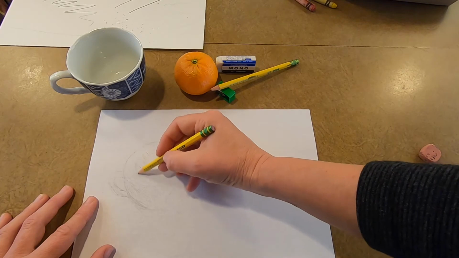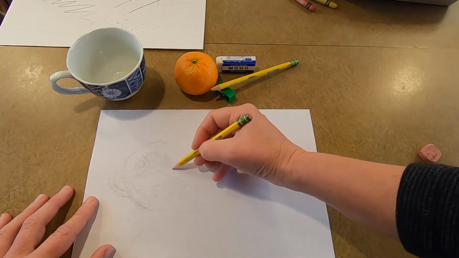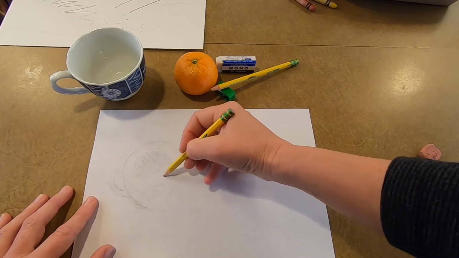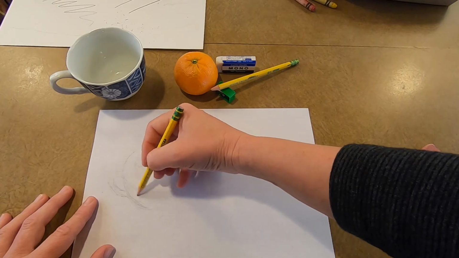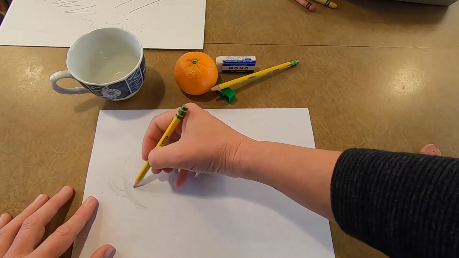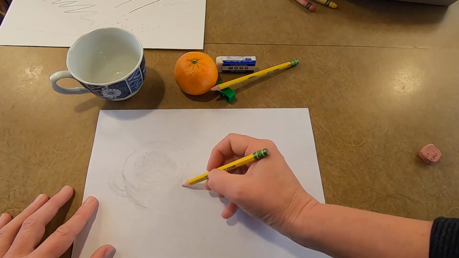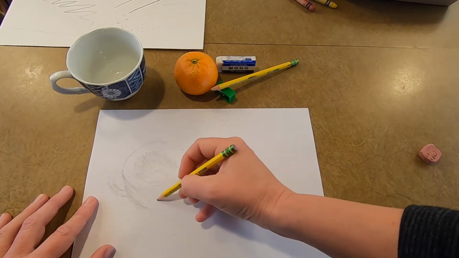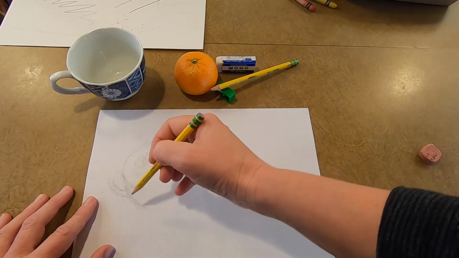And I might do some cross hatching, which is shading with the lines that cross each other. Whatever you want. That's good. You're just building up layers and layers of light lines when you're doing this shading. So let's see. I would just keep drawing on that for a while, but I'll do that.